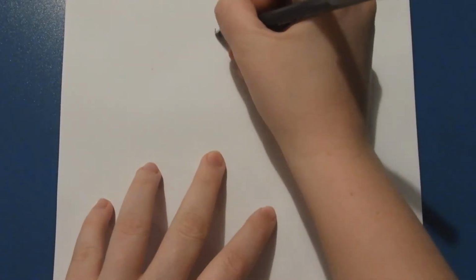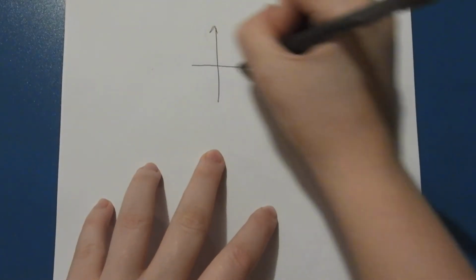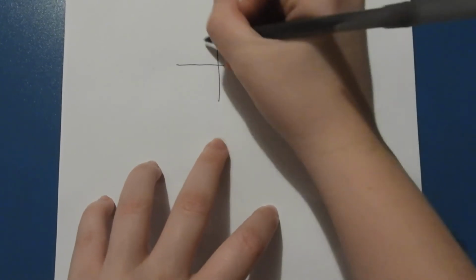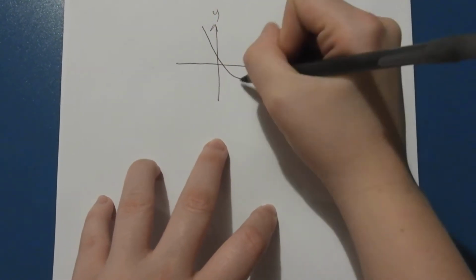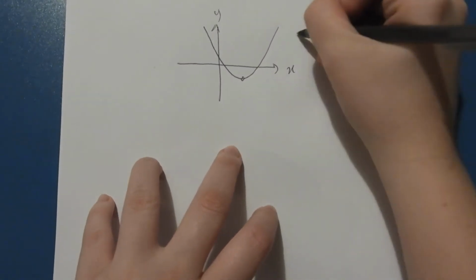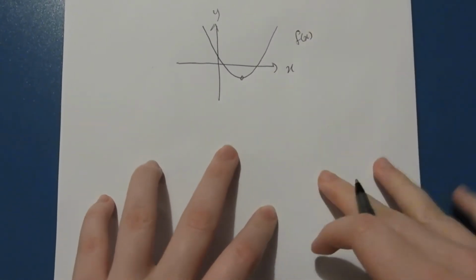Okay, so we're going to be graphing derivatives of graphs today. So let's first consider a graph so we can take the derivative. Let's make the x and y axis, and we're going to have an off-center parabola that's been shifted to the right and down. So this is f of x.